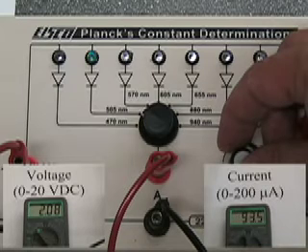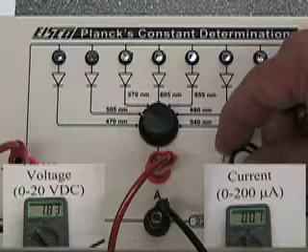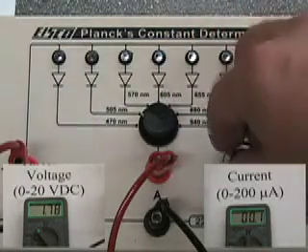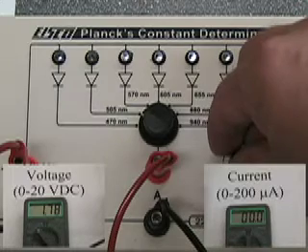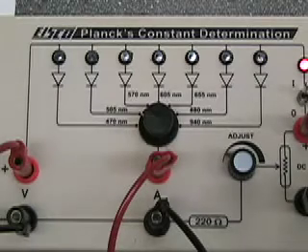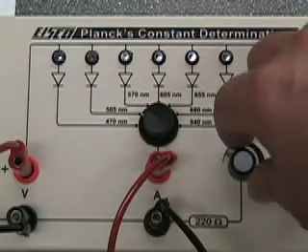We're getting close here. And the voltmeter reads 1.78 volts. And we'll just keep selecting different LEDs and measuring that threshold voltage.